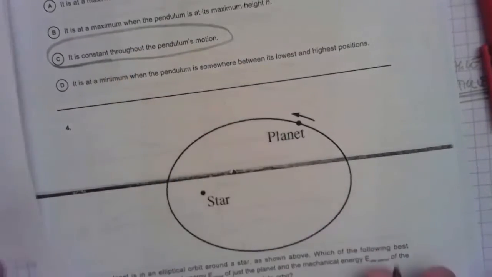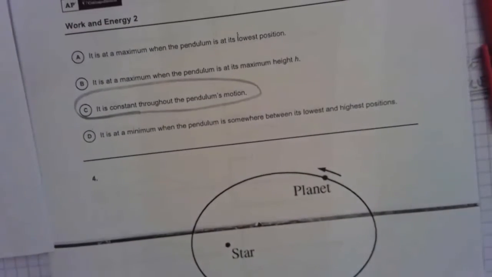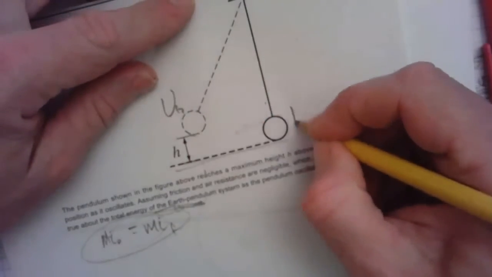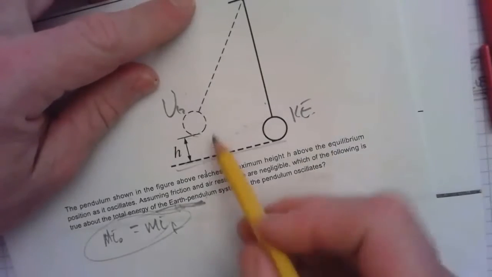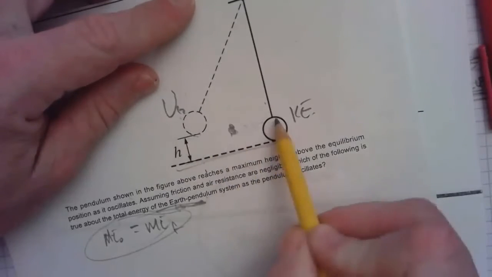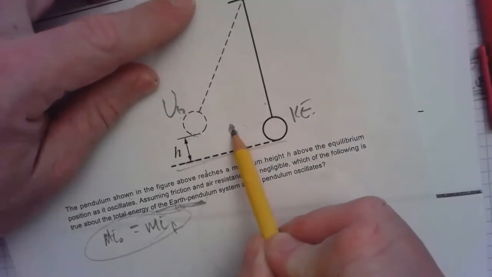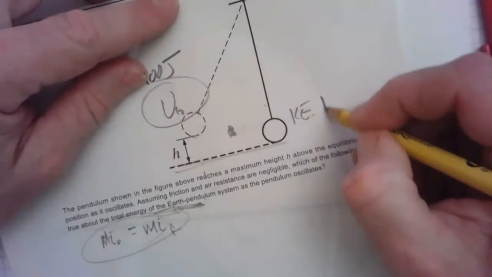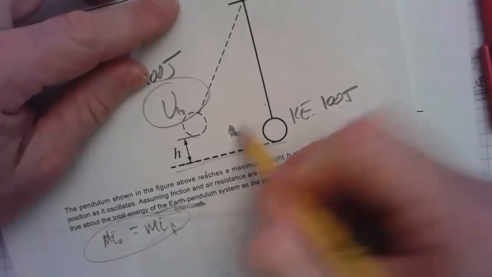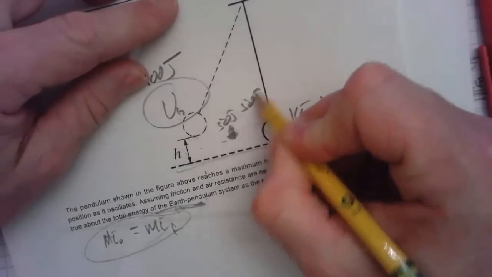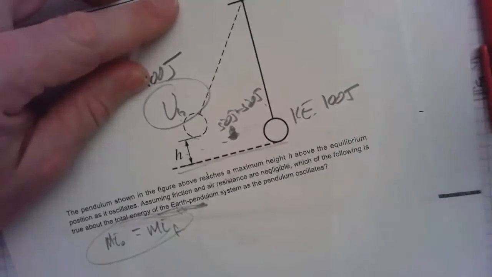Now, notice that it's all in the form of potential here, and it's all in the form of kinetic here. But at this point here, for example, it's a little bit of both. It's lower, so it has less potential, and it is moving, so it has some kinetic, a little bit of both. But the total is always the same. So if it had 100 joules here, this has to be 100 joules. And at this point, right halfway would be 50 joules of each. But still a total of 100.